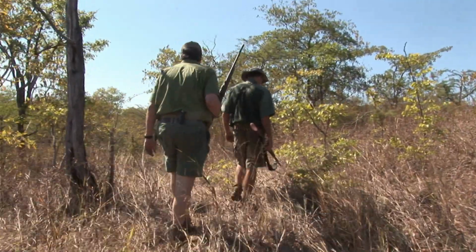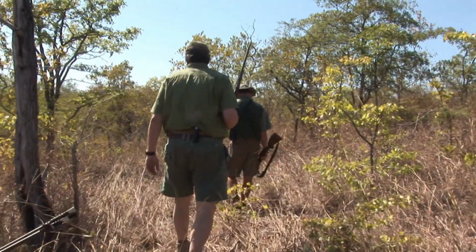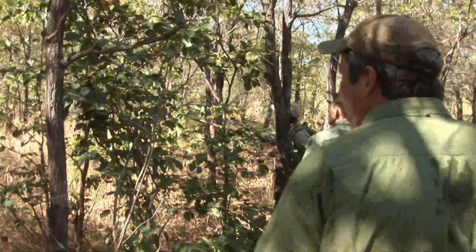After Ben shot, the buffalo broke off from the herd, took off up the hill on its own. It was important for us to stick close to it. The buffalo hadn't gone far because it was a fairly good shot, but I asked Ben to put a few more rounds into him just to make sure.